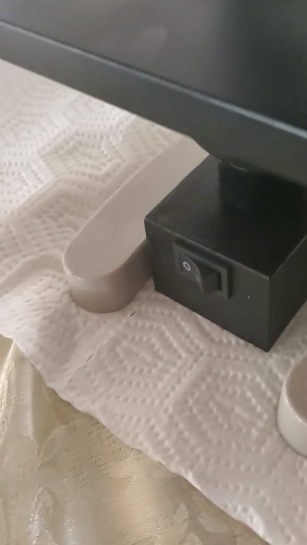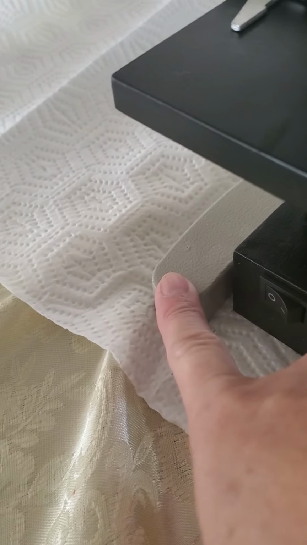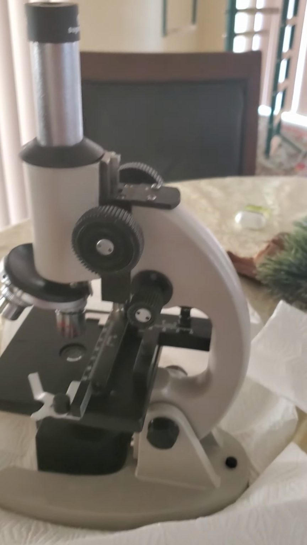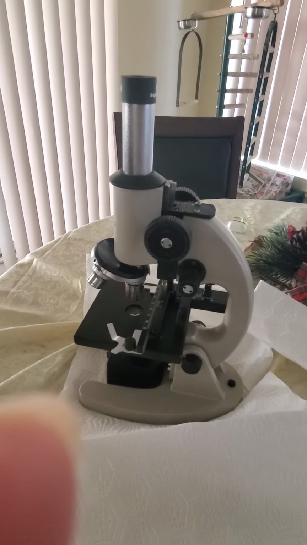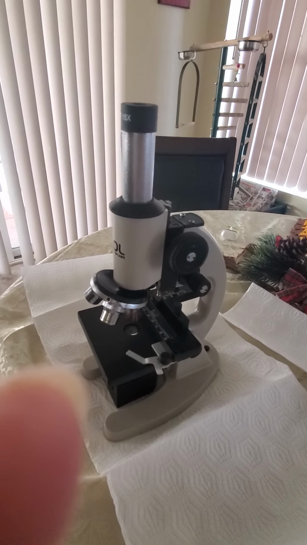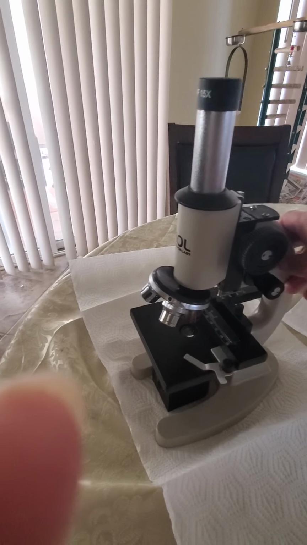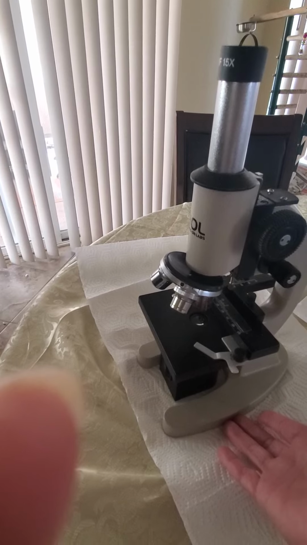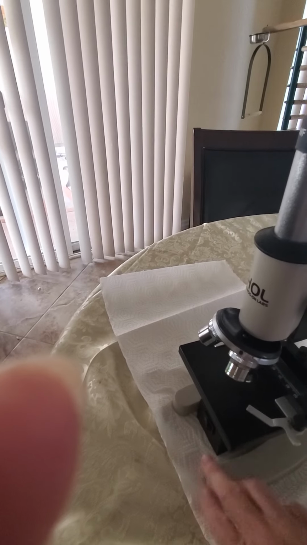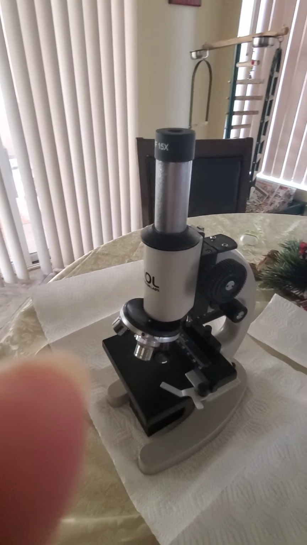So hold it through the arm, the other hand goes under the base, and you lift and hold to manipulate the microscope in the right way to not break it or hurt it.